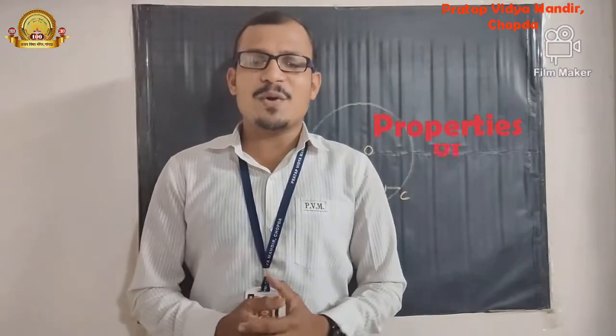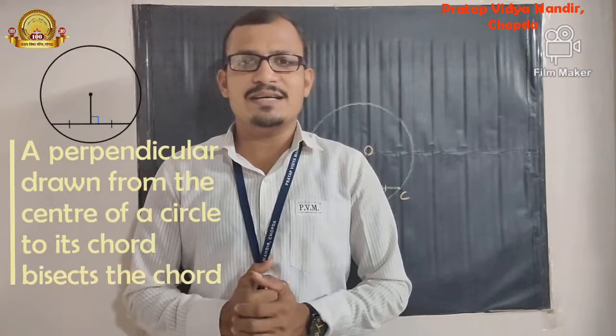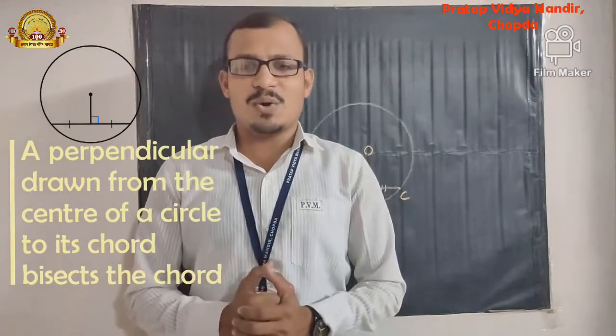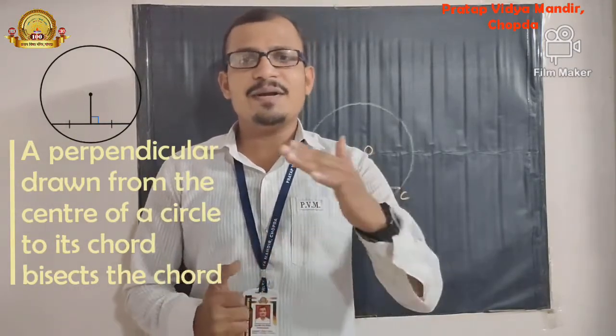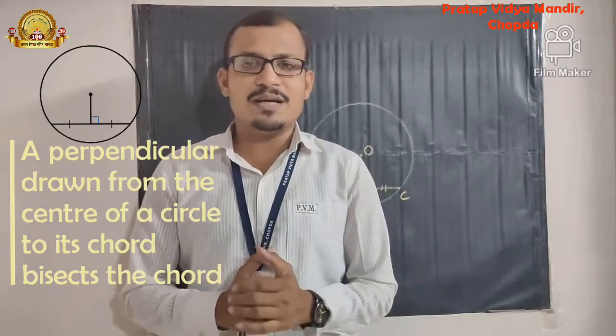Let us recall some properties of chords studied in the previous standard. The first property is: a perpendicular drawn from the center to a chord bisects the chord. It means that any perpendicular drawn from the center of a circle to a chord makes two equal parts of that chord.